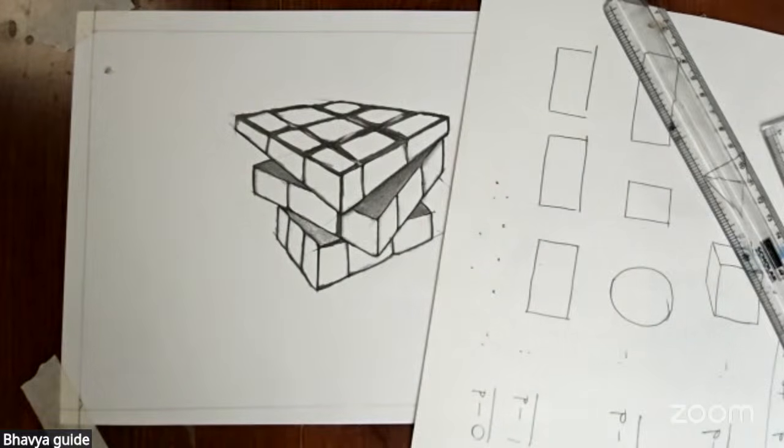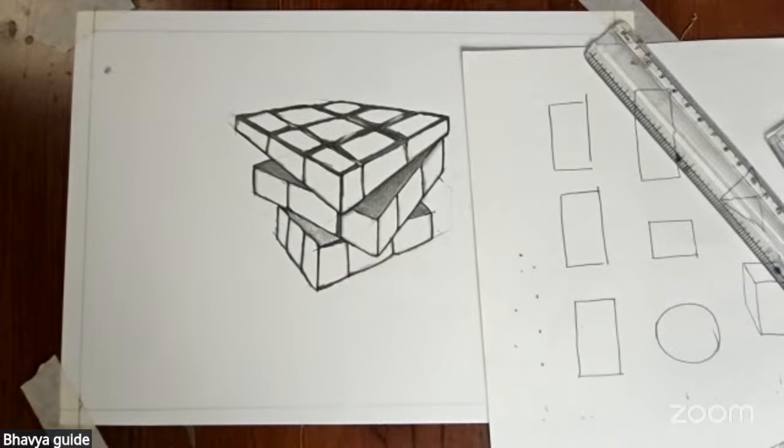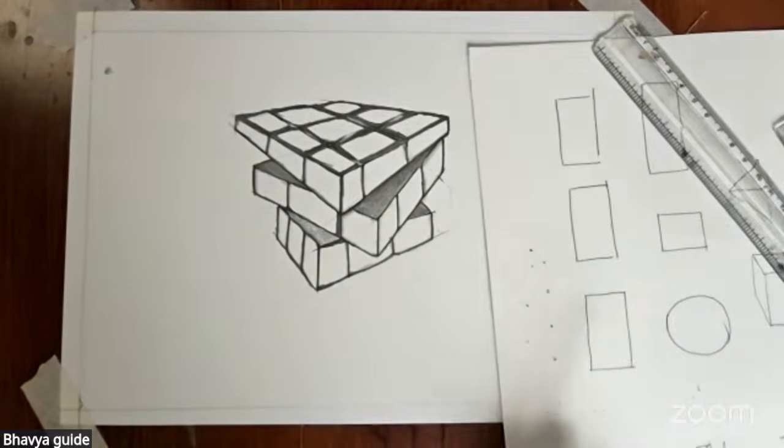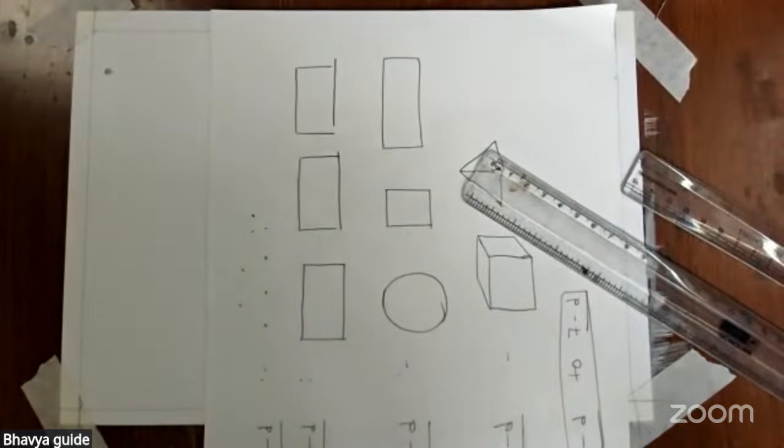Next, wait, now we'll see the variations of the colors. Okay. So for that, first you need to observe the reference image.